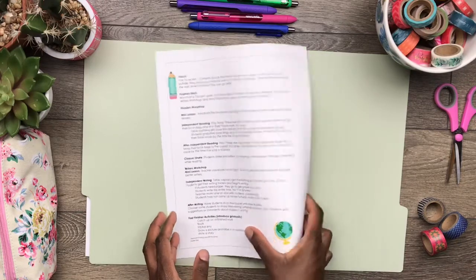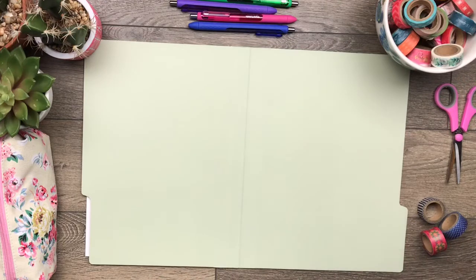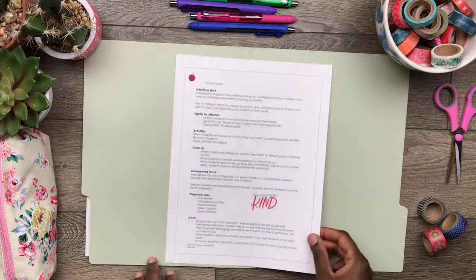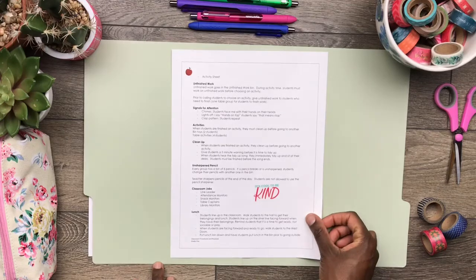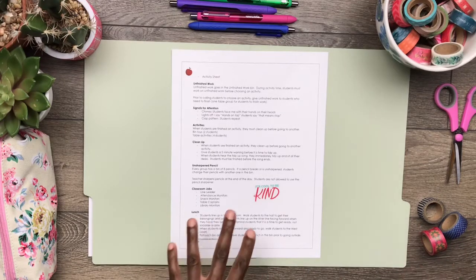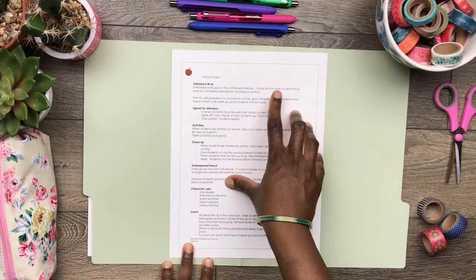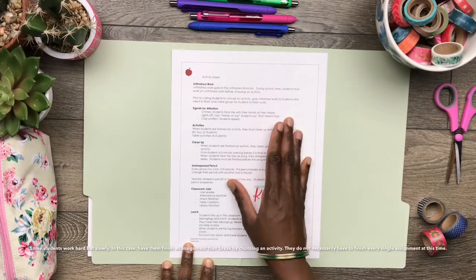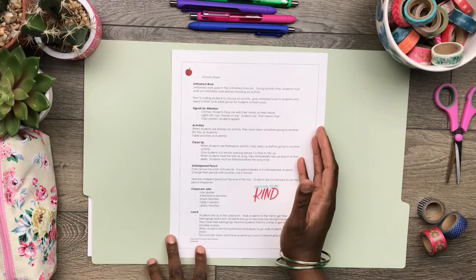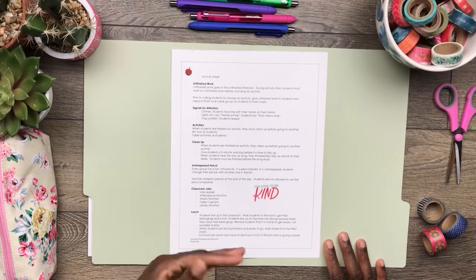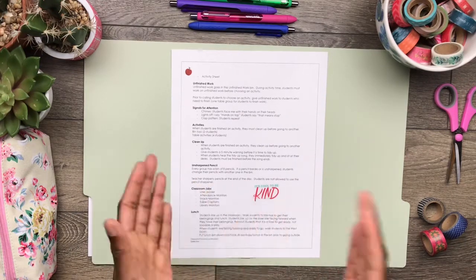Sometimes I find that kids who are done their work don't want to do more work, right? That's your reward for finishing your work. So I just give them an option of 6 activities that they can do when they're done. Unfinished work goes in the unfinished bin, and during activity time, I'd like them to finish their work before they go to an activity.